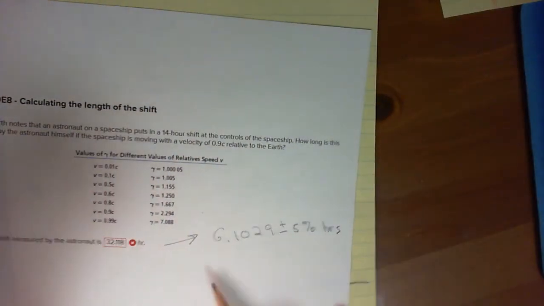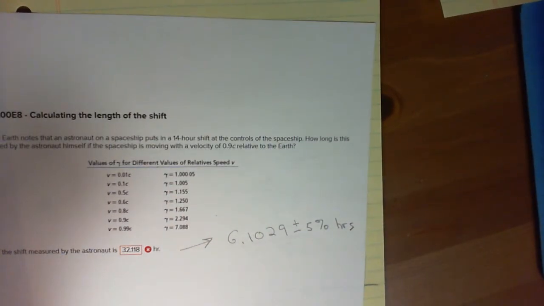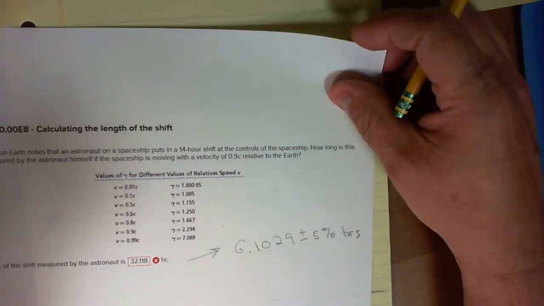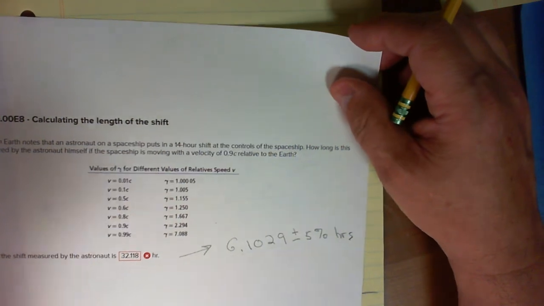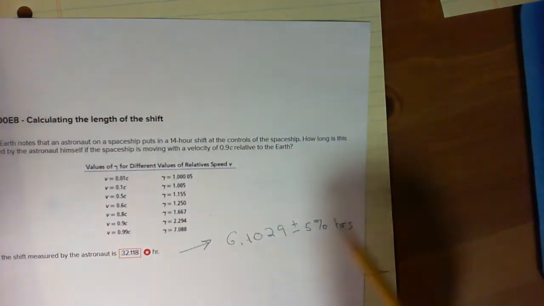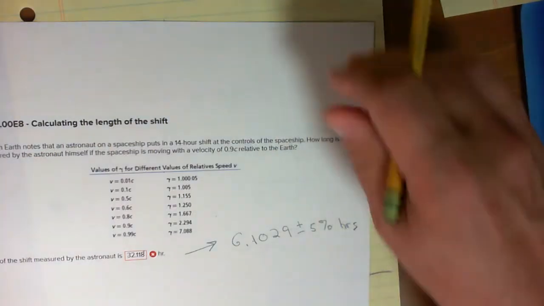But the answer is actually that. I've tried dozens of times to use the formula stated in the book to get that answer, but I keep getting the 32.